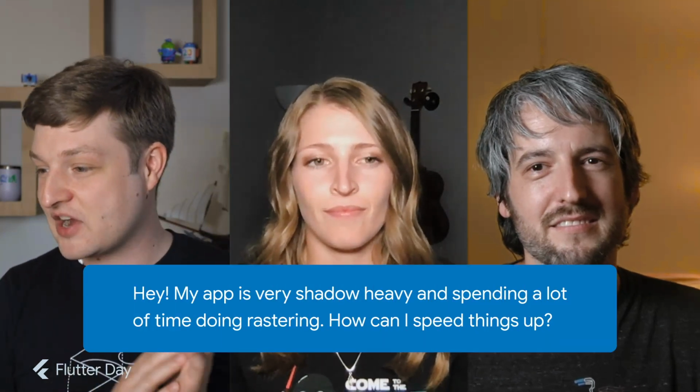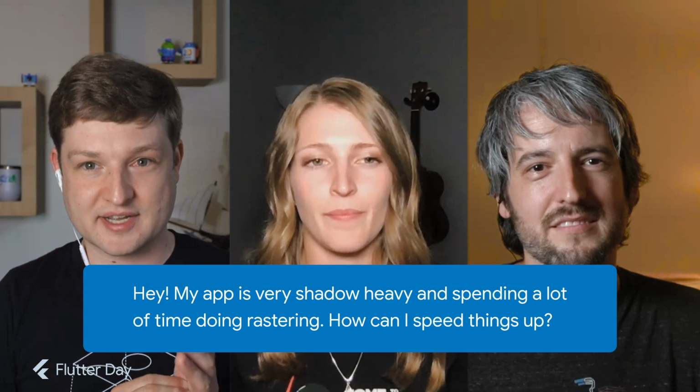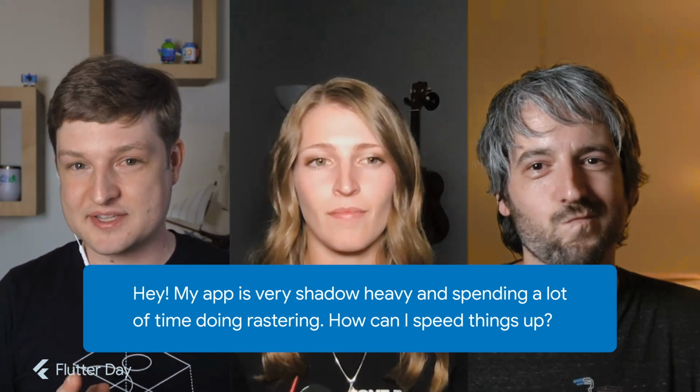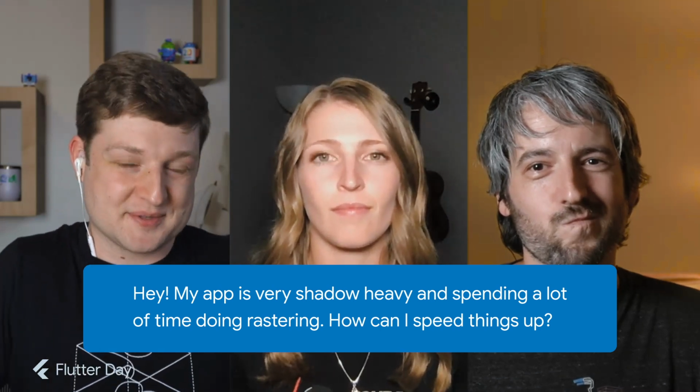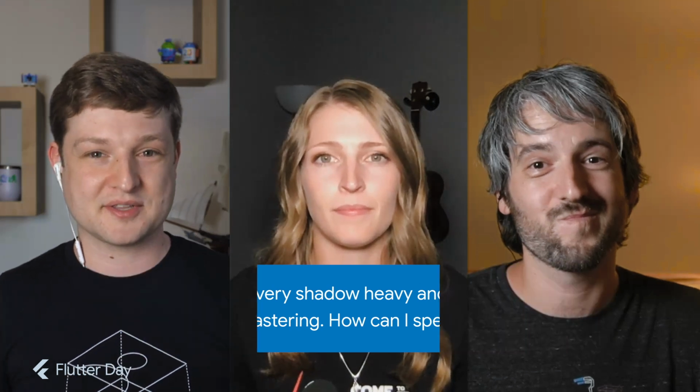So coming back a little bit to this idea of performance, and maybe Philip, you experienced this when you were throwing all kinds of performance issues into the Sloth app. Jeremy is asking, "Hey, my app is very shadow heavy and spending a lot of time doing rastering. How can I speed things up?" So they've got a lot of shadows, and it's kind of running slow. What advice do you have for Jeremy?